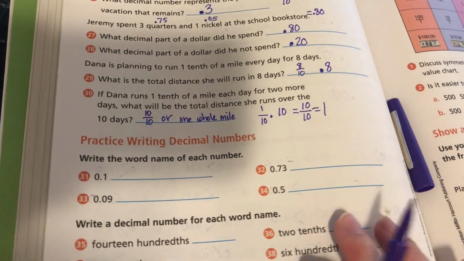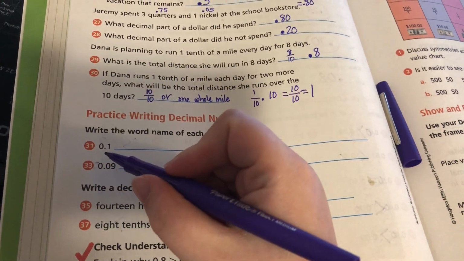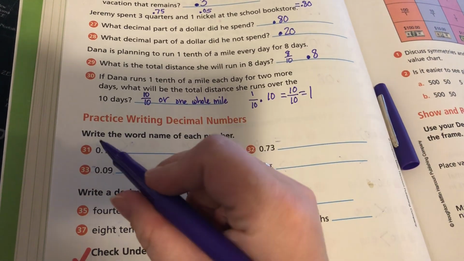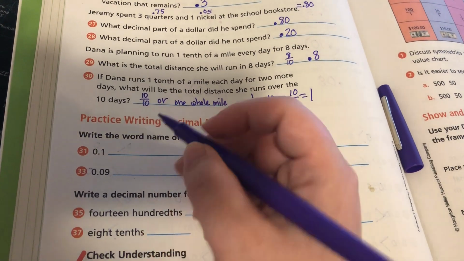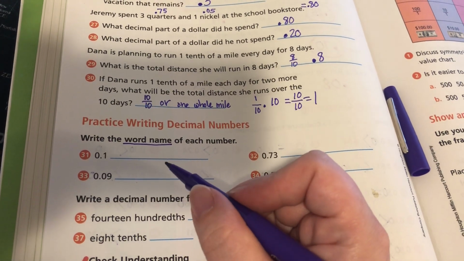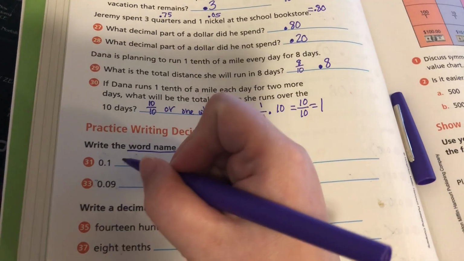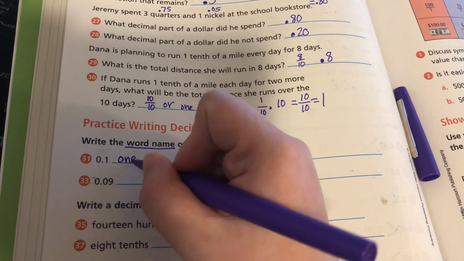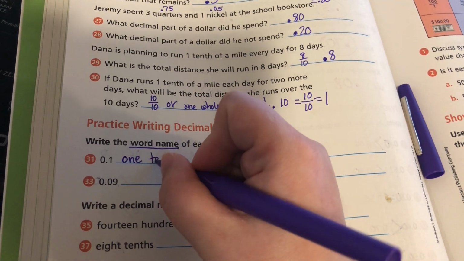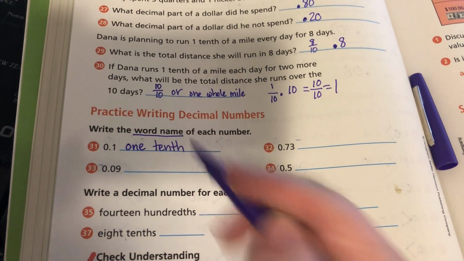Okay? All right, practice writing decimal numbers. Here we go. We have 0.1. 1 is in, so we're going to write the word name. So when we're writing word name, that means we're going to have to spell it out and write the word. So here we have 1. Our number is 1. And what place value is it in? It's in the tenths. So 1/10. That's how we would write the word name.